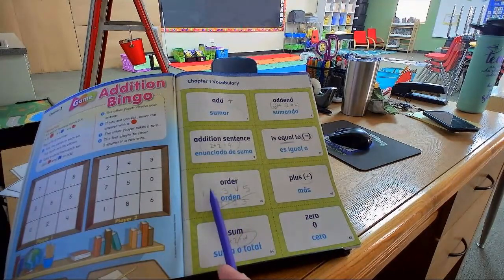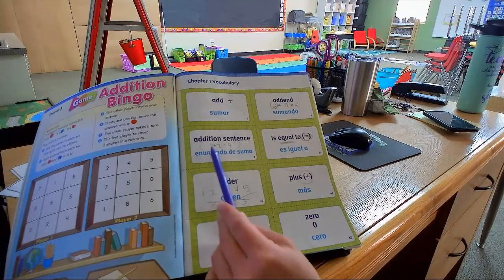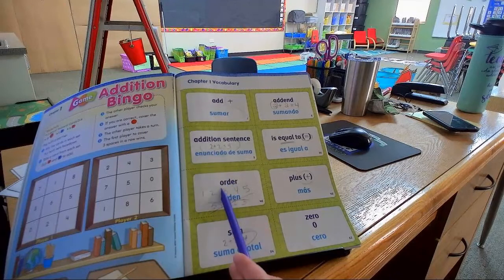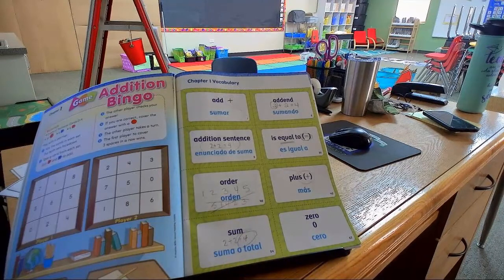Order. We need to make sure that when we write our problems, we write them in order. Another way to think about order is the order of your numbers. We want to make sure we know the correct order, so when we write our problems, we don't have any mess ups. Finally, we have 0. We all know the number 0.